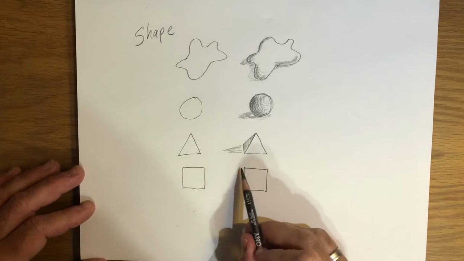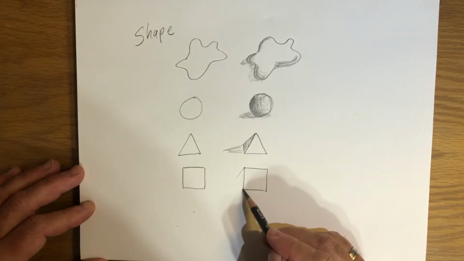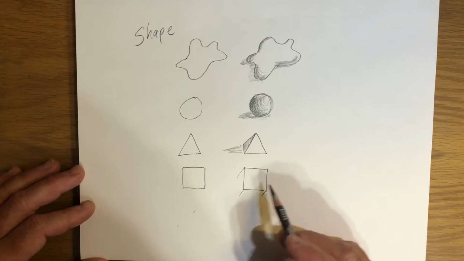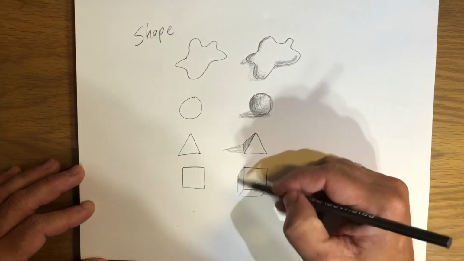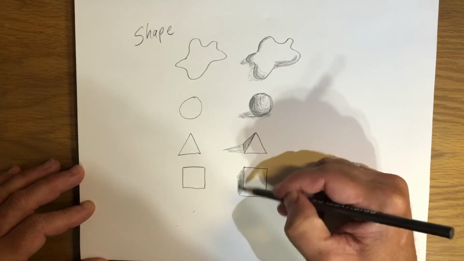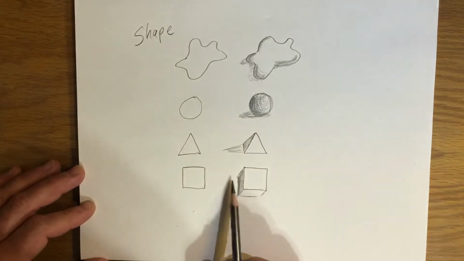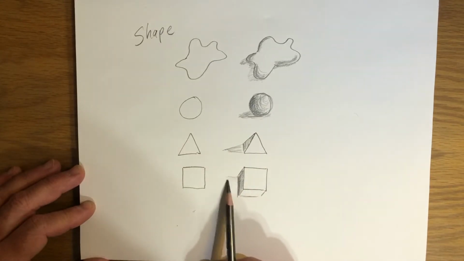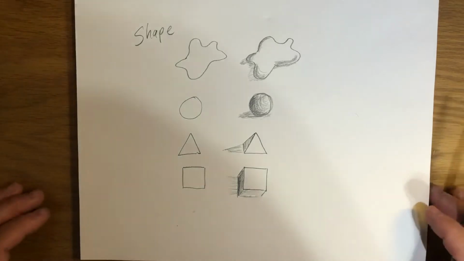So let's see. Let me do something a little different this time. Okay, let's take this one and put it down. We'll have a slightly different angle on this one. We're looking down at it from above, kind of. All right, but what's the point of this?